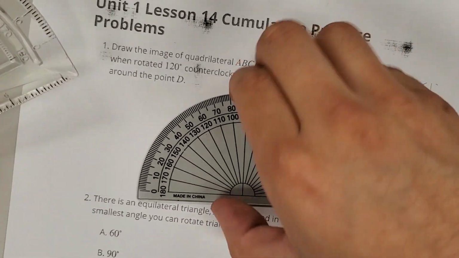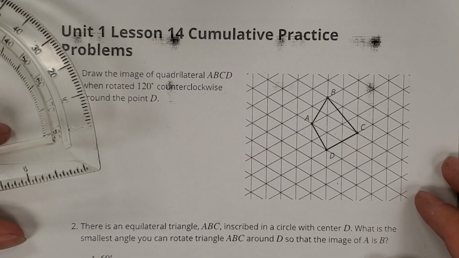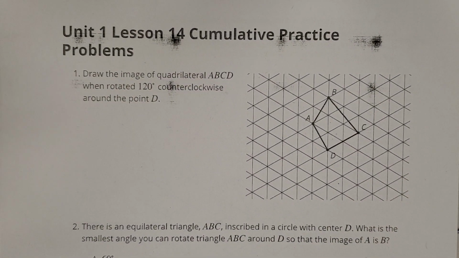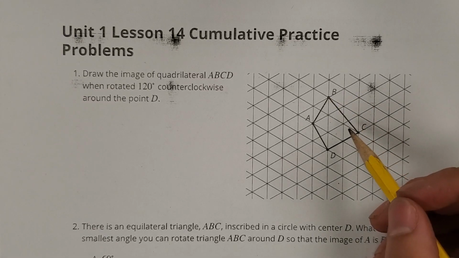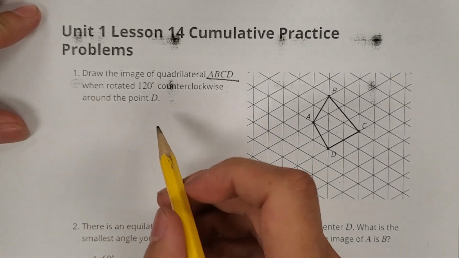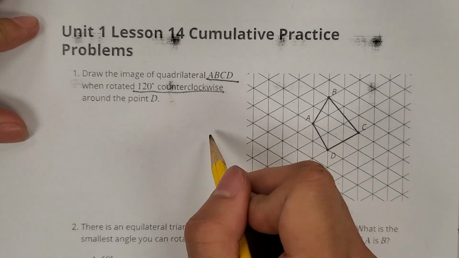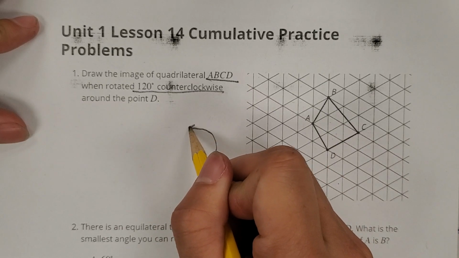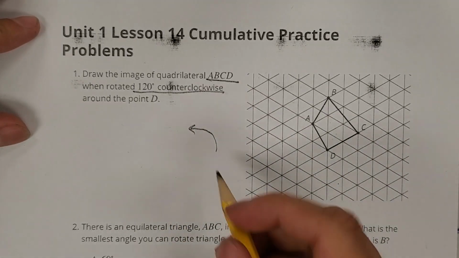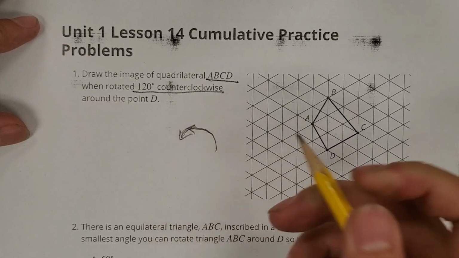Okay, so how do you start doing this in a problem like this? In this problem you have to take this image, the quadrilateral ABC, and rotate it 120 degrees counterclockwise. It's this way. So we're going to have to rotate it this way, counterclockwise.